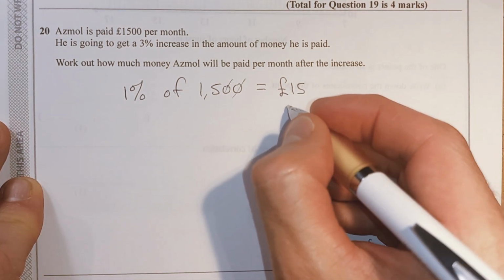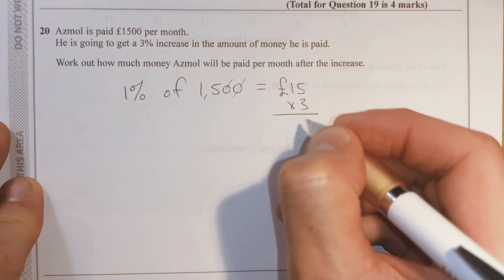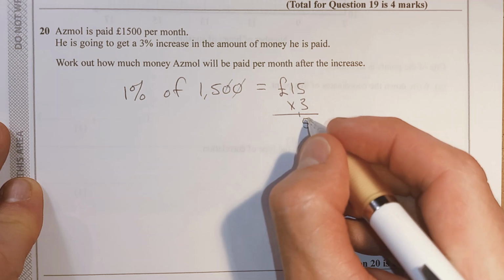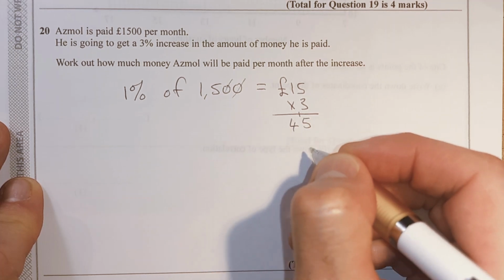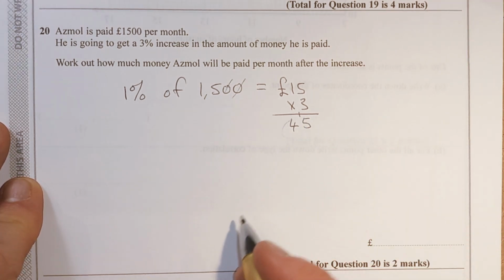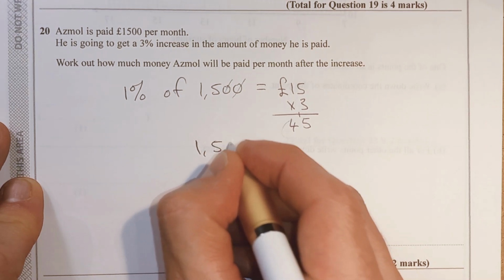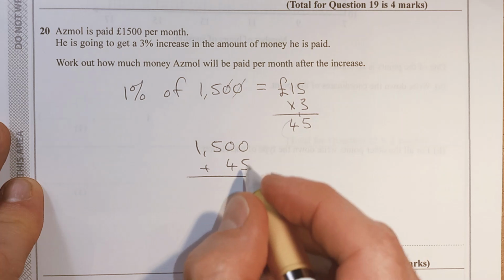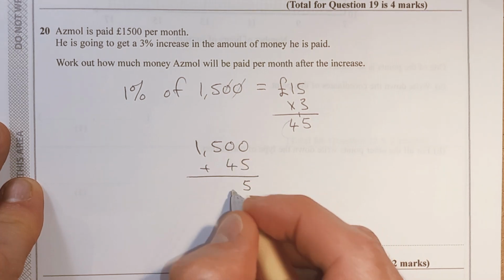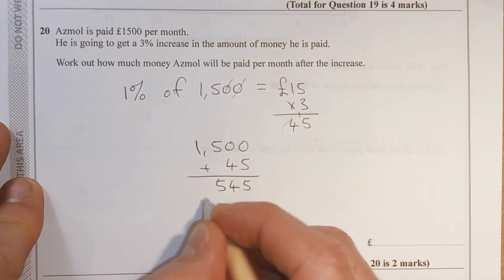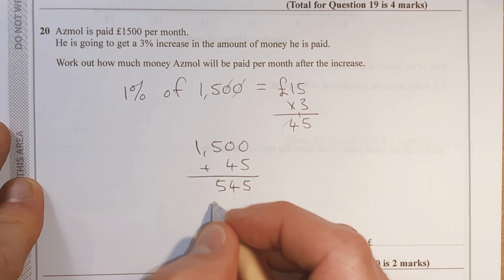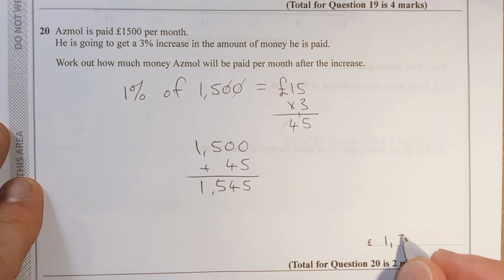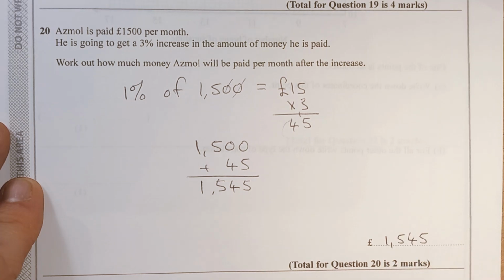So for 3%, I'm going to multiply that by 3. 3 5s are 15. 3 1s are 3, plus 1 is 4. So the increase is £45. So we want 1,500 plus the 45. 5 plus 0 is 5. 4 plus 0 is 4. 5 plus nothing is 5, and 1 plus nothing is 1. So £1,545.